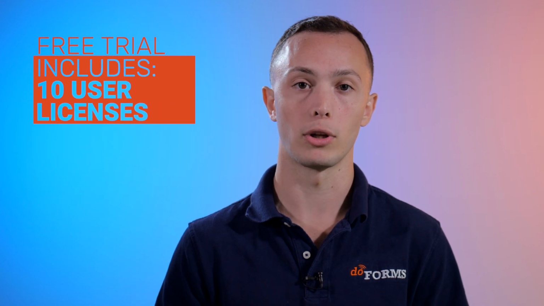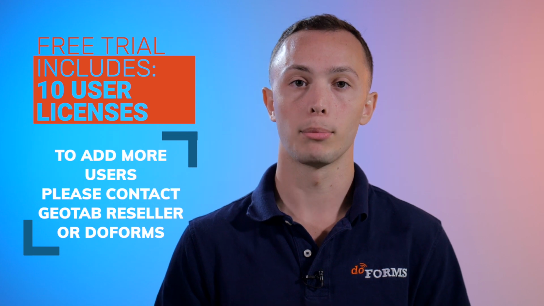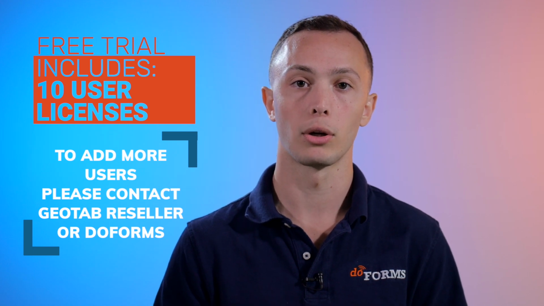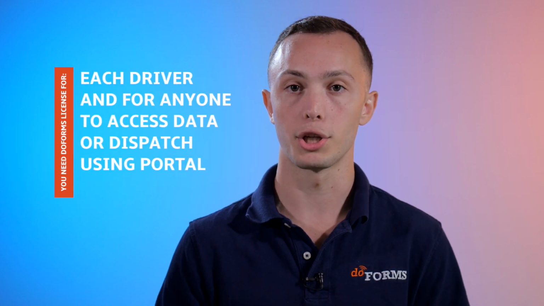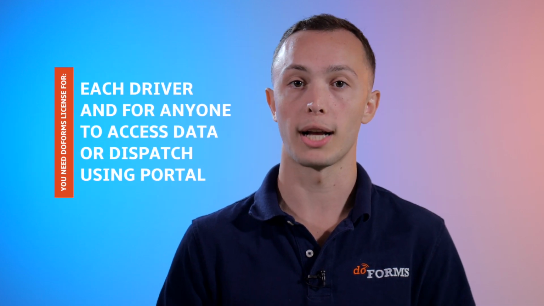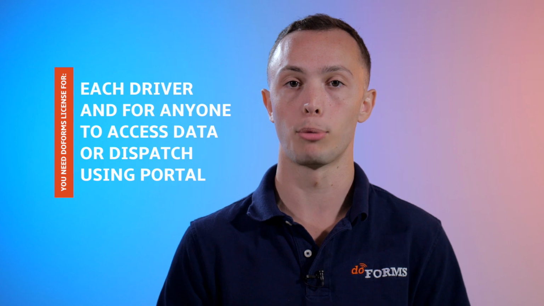The free trial comes with 10 user licenses by default. If you would like to increase the size of your trial beyond 10 users, please contact your Geotab reseller or doForms. You will need a doForms license for each driver in Geotab and for anyone who wants to access data or dispatch using the portal.